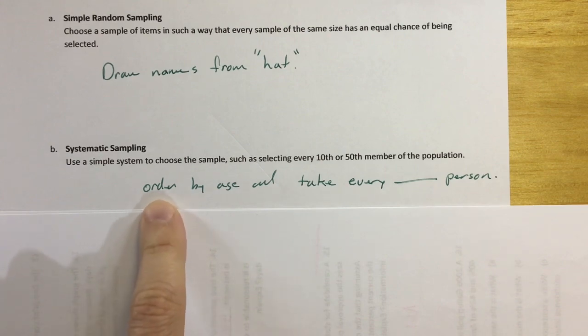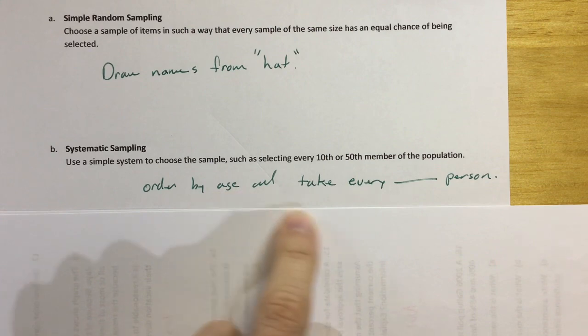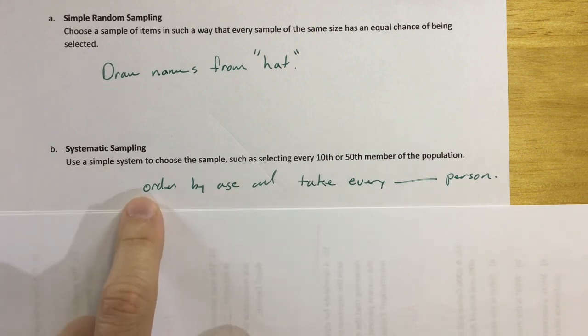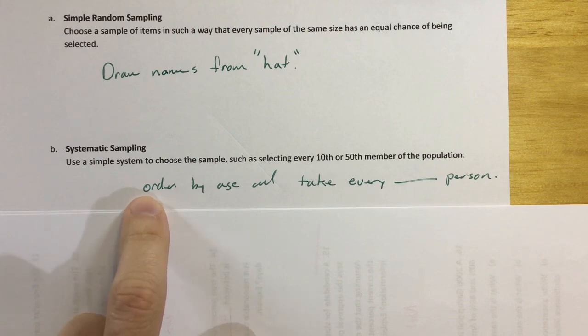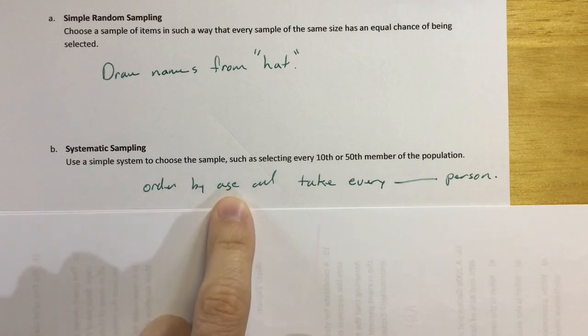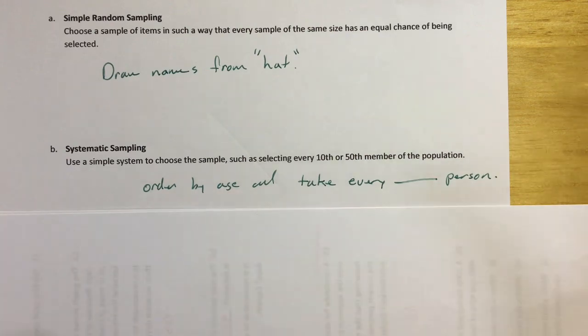Maybe what we'll do is put everybody by age and then take every blank-th person. The thing about that is it starts to get into stratified sampling as well, if we were concerned about ages. So systematically, it's just something about how you line people up and count them off.